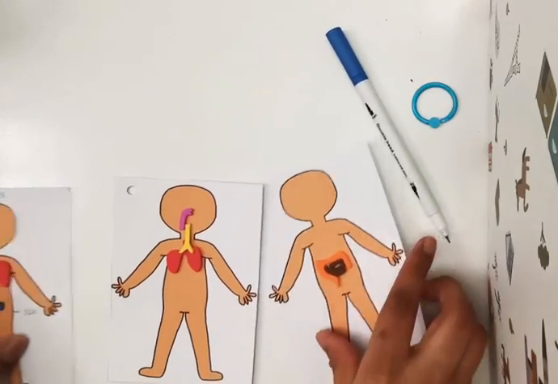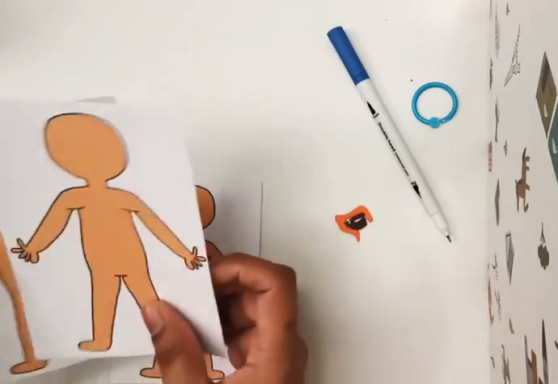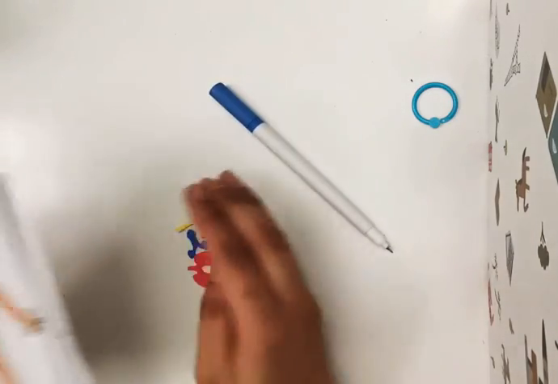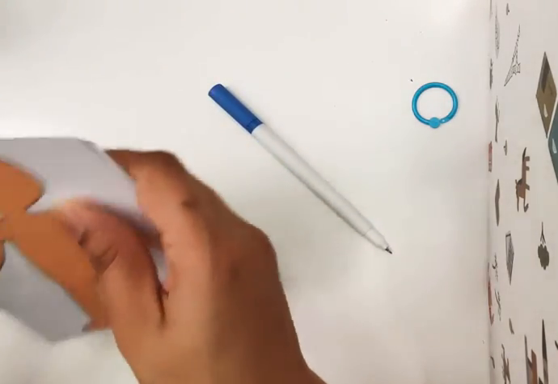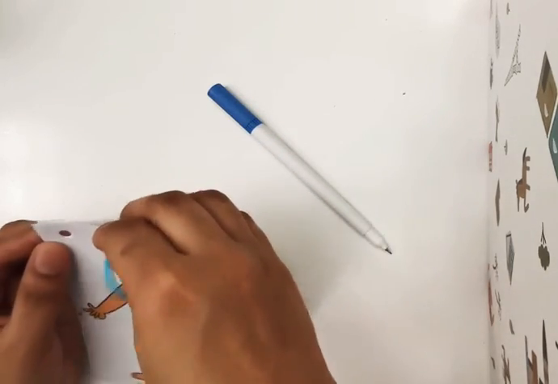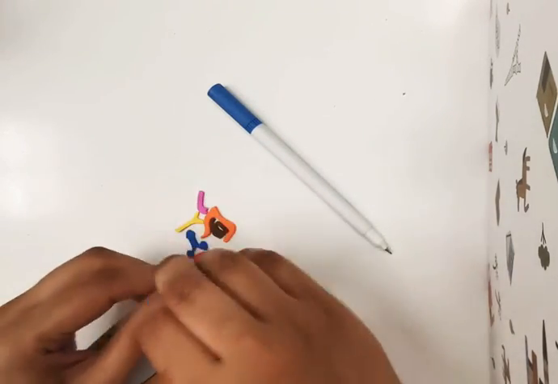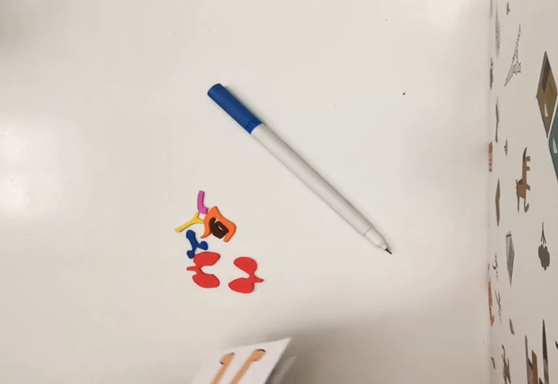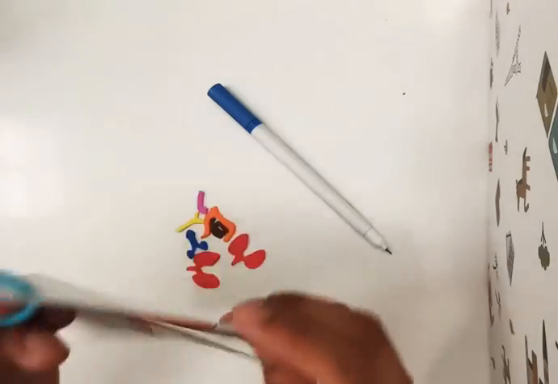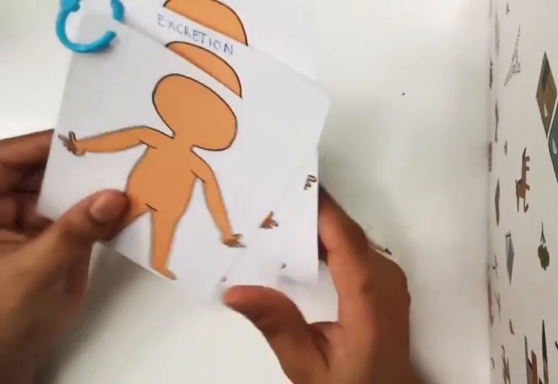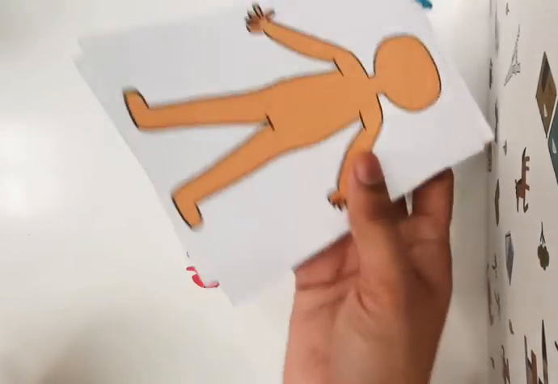Okay, once you're done with all that, all you have to do is make sure you have glued it all together. Okay, I have not glued it yet, but when you have already glued it all together, all you have to do is take your clip, this round clip, put it inside here, secure it. Okay, and you have a booklet of the systems that you learn. Okay, so keep this in your box. That's all.